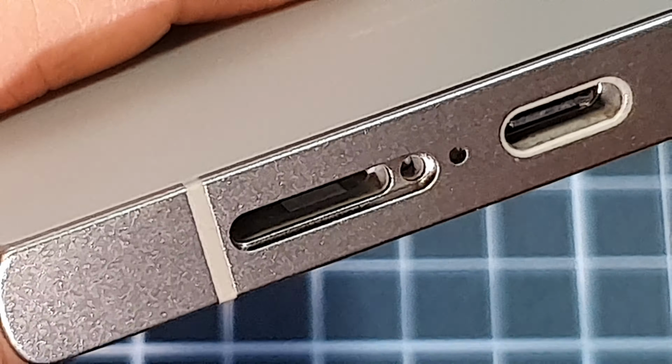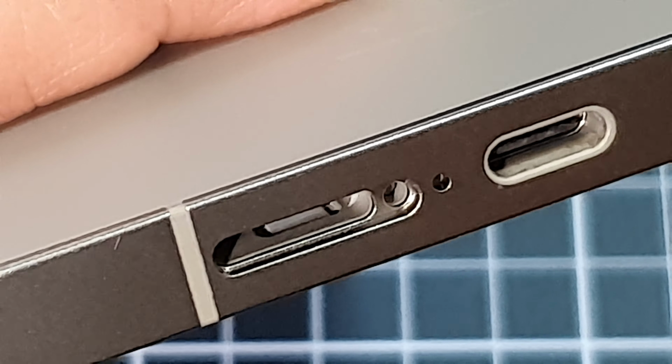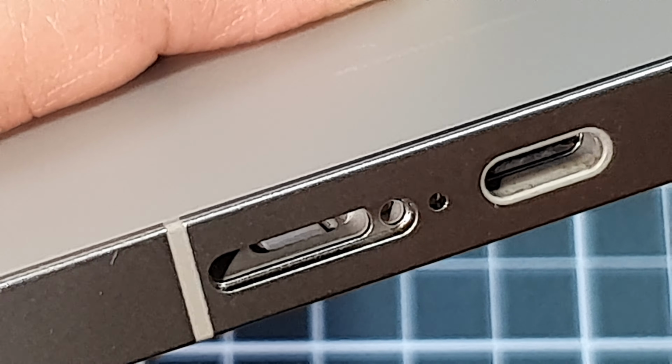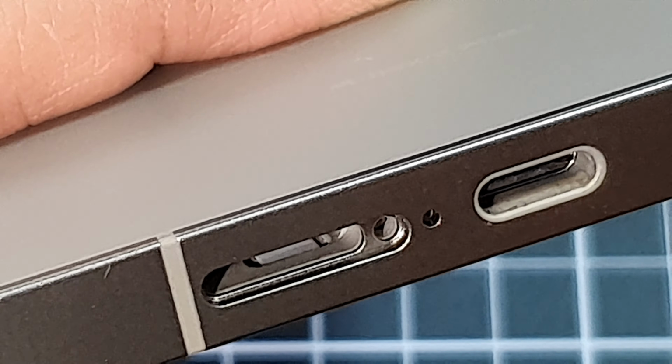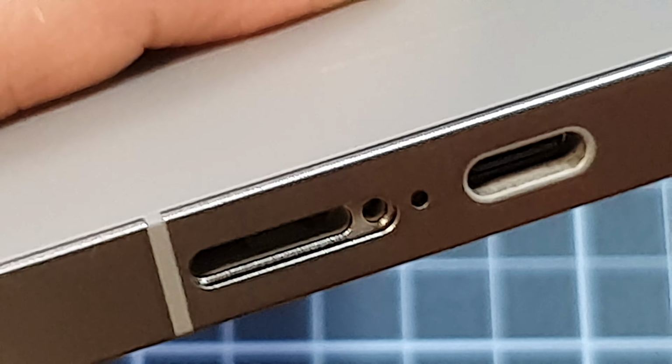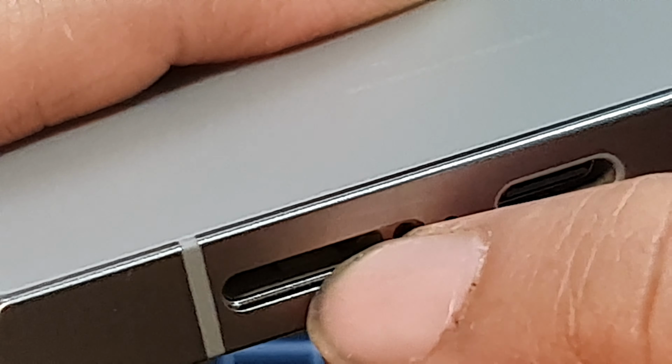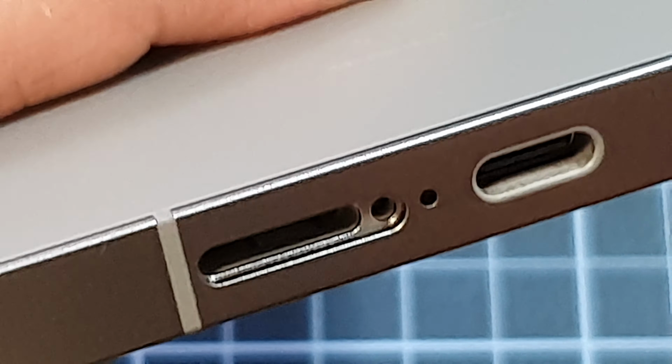Now if you look in here, you can see there is this white spot right there. That white piece of paper is the liquid damage indicator. If that LDI turns pink, that means it's damaged.